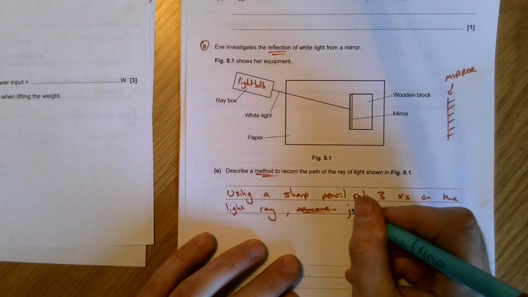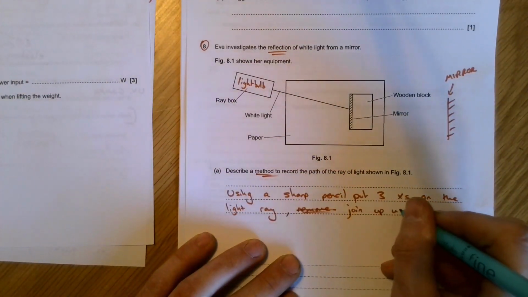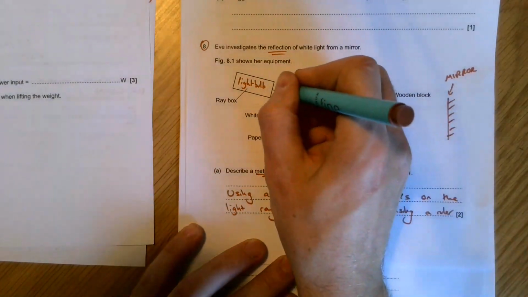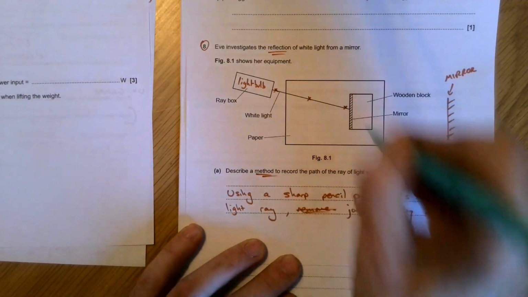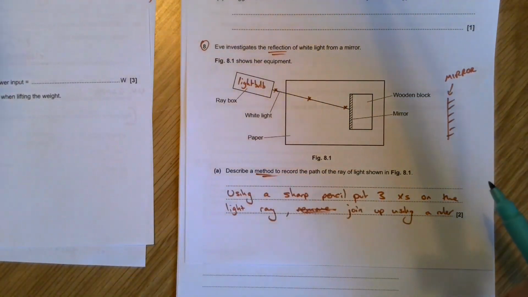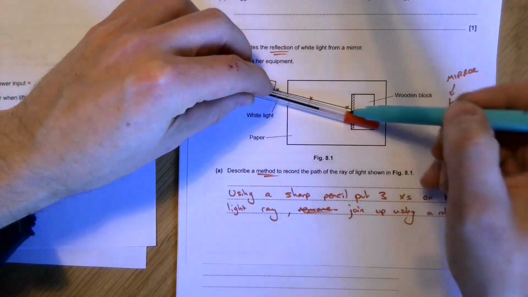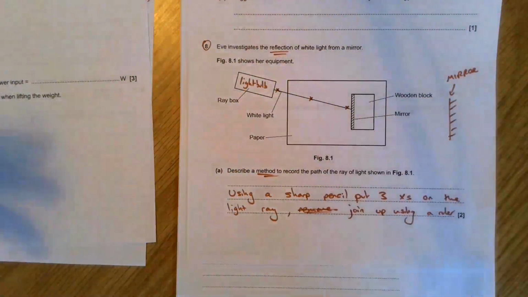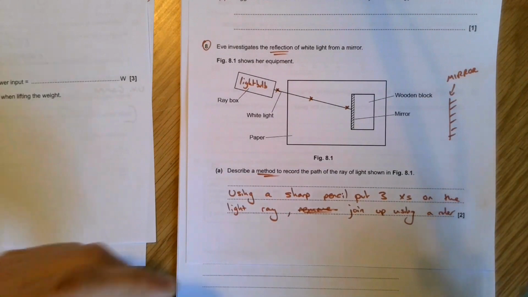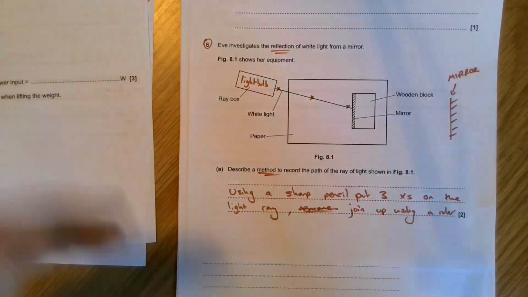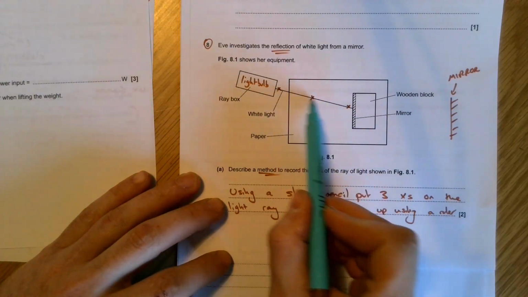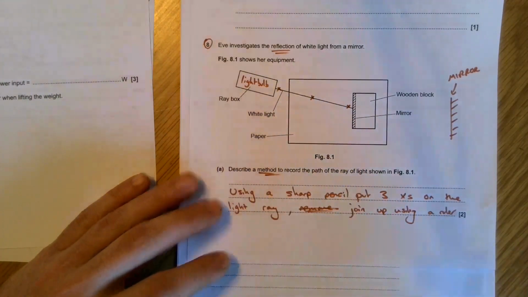Then I would join up, using a ruler. I would put an X here, an X here, an X here, and then get myself a ruler and join up those points. So it is simple. Sometimes these simple questions catch people out. I think, oh, it must be really difficult. It's a GCSE question. Actually, it is describing a very simple method. What would you literally do in class to be able to record or trace this light ray?